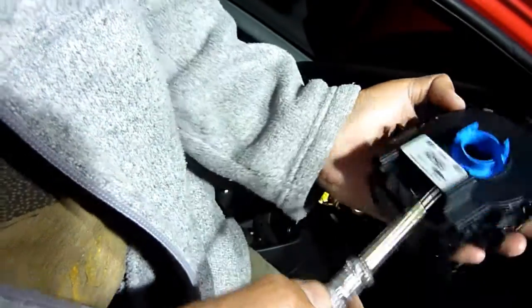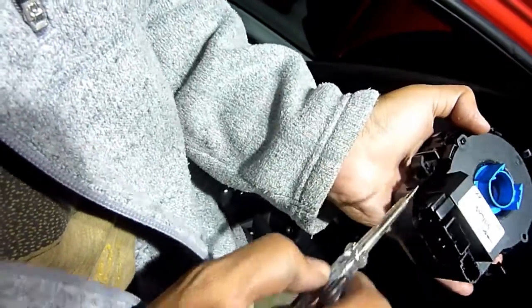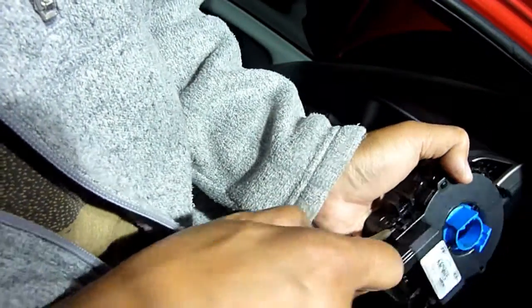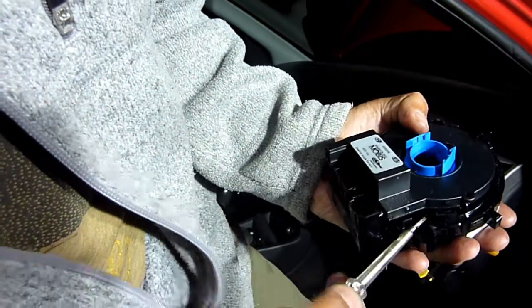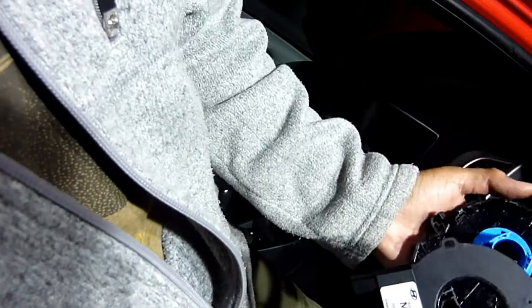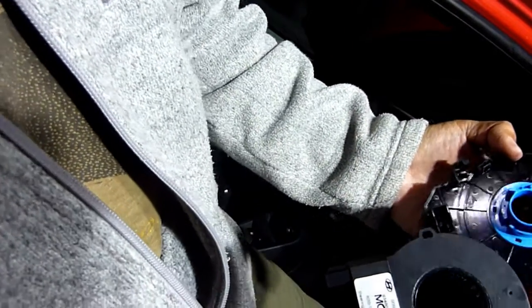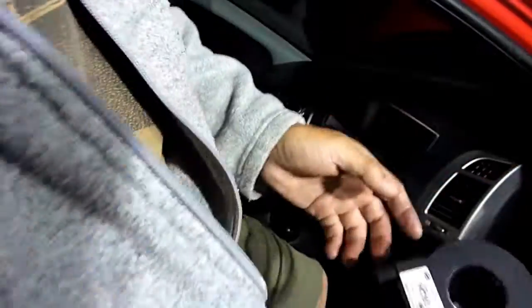So there's a clip there, clip there, clip there, clip there. Work these two loose first. They're right opposite, I need to... Then I kind of wedged it there, and it came out. So this bit we need. That's the old one. I'm going to give that to the owner of the car so we don't mix it up.